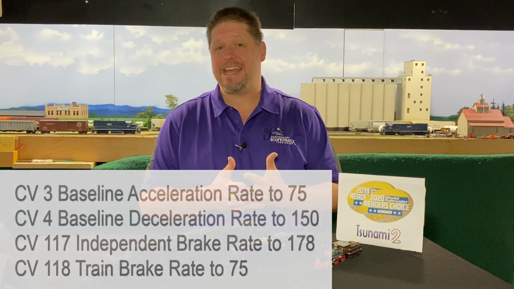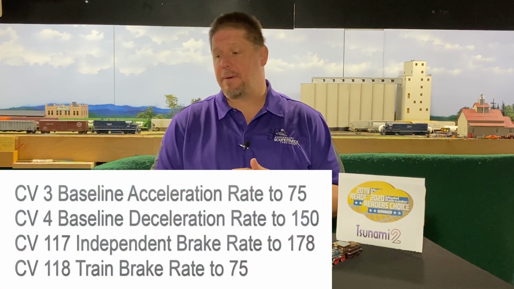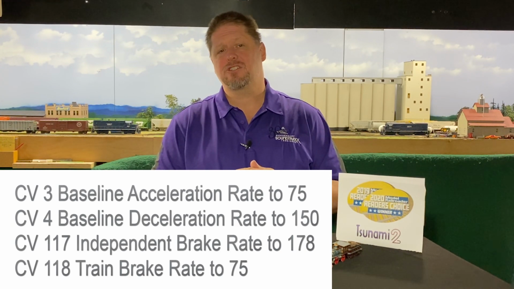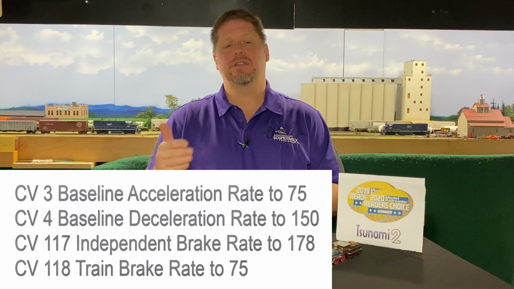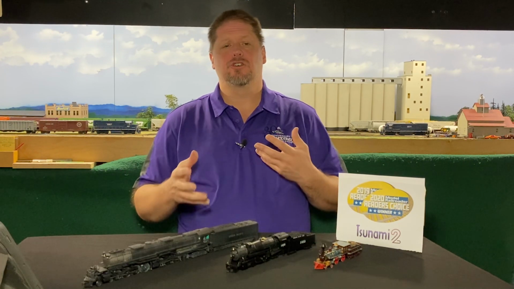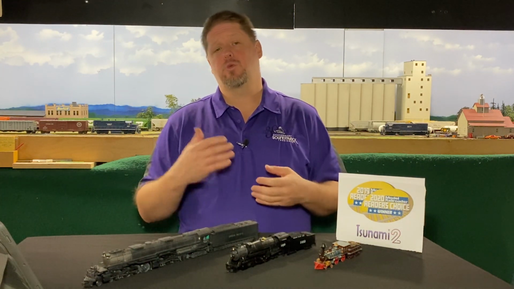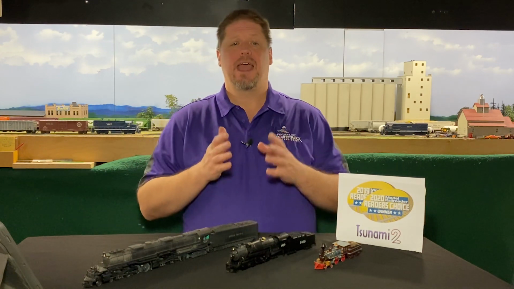Now in CV118, we're going to set the rate for the automatics, and we're going to set that to a value of 75. And what that's going to do is it's going to add 75 to our braking rate, so that way it takes a lot longer to bring our train to a stop. So that way you can see the difference between an independent locomotive and a fully loaded train.